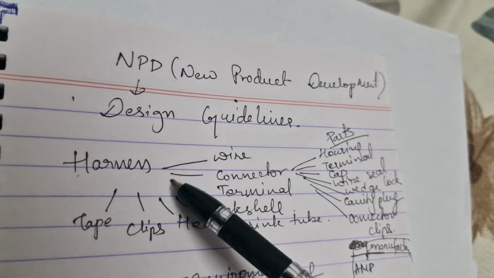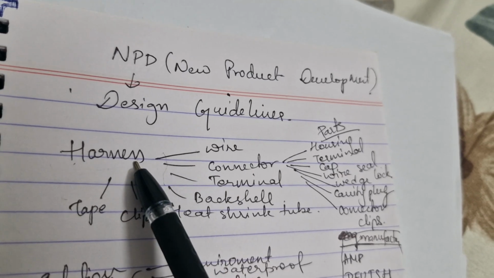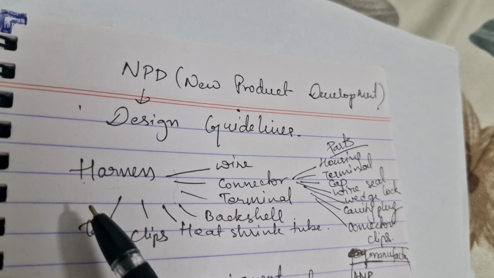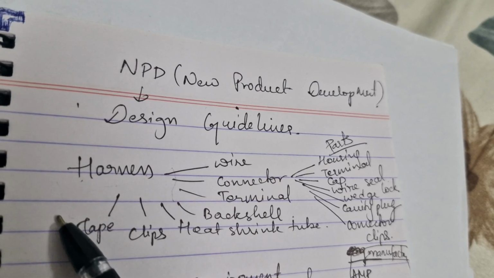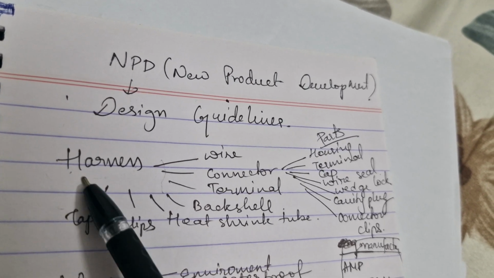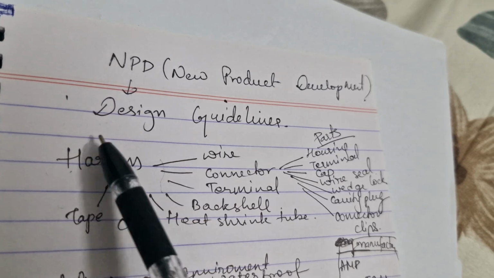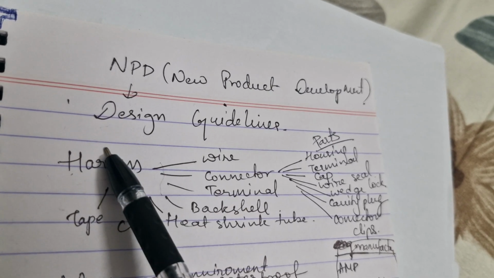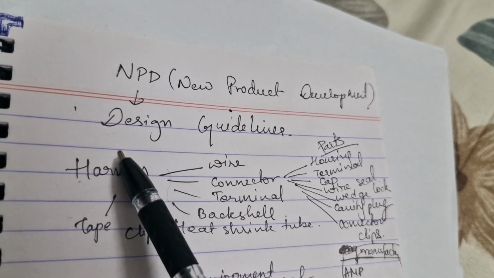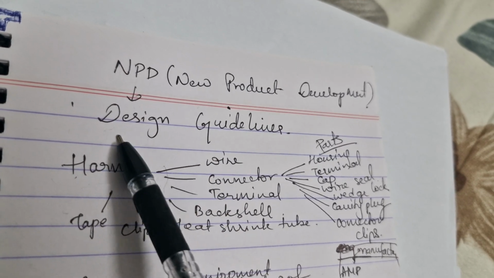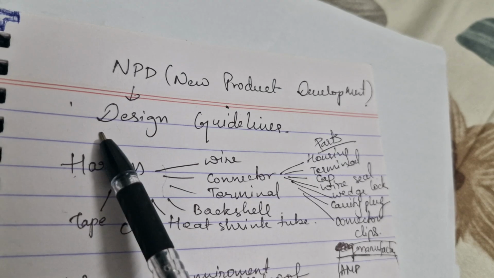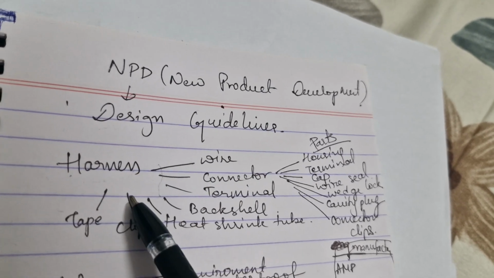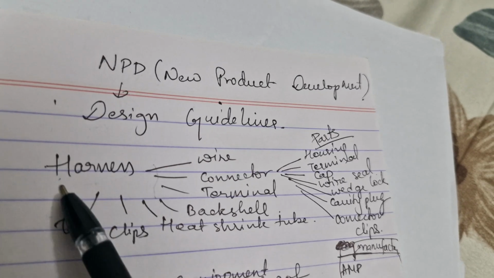This is one step: how you will design the harness. You are designing the type of wire, and from which device to which device it will connect. Suppose a car is there, and the ECU is one part and the engine is one part, and how you will connect the ECU to the engine and the ECU to the brake and everything. So this interconnection inside one product is called a harness. So let's start with this harness topic.